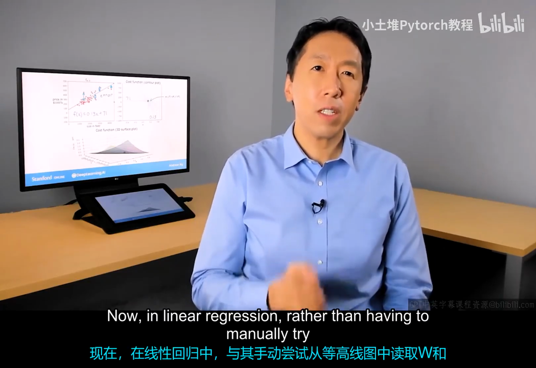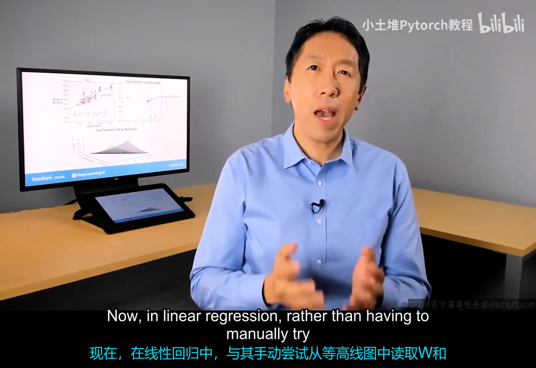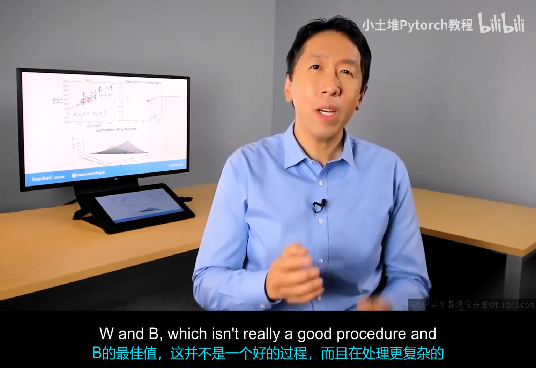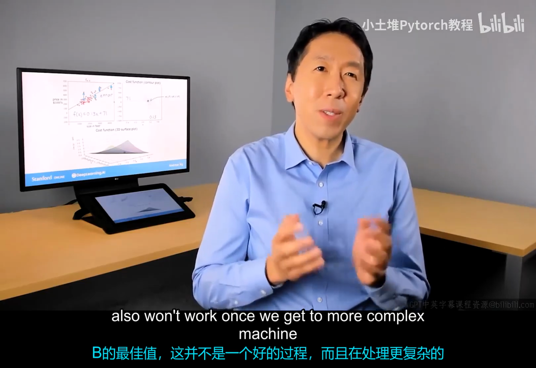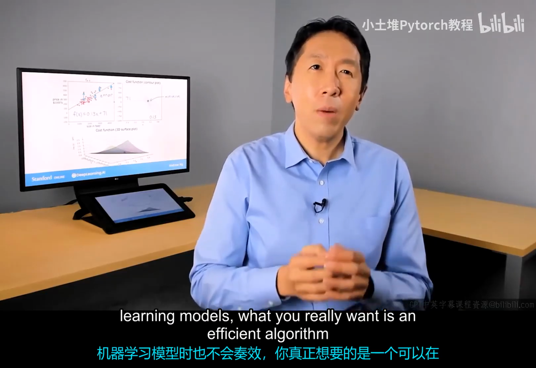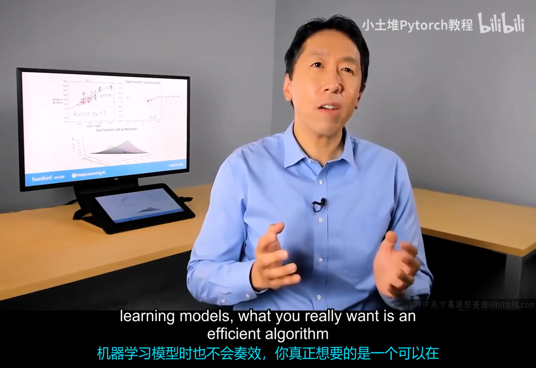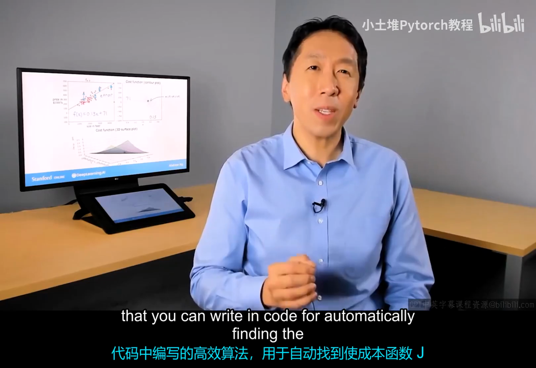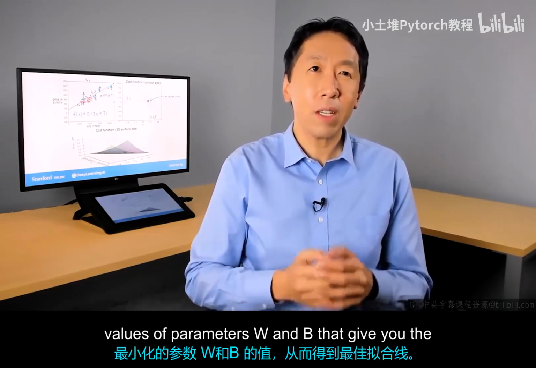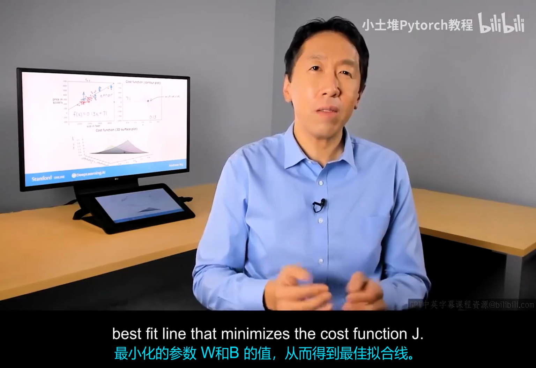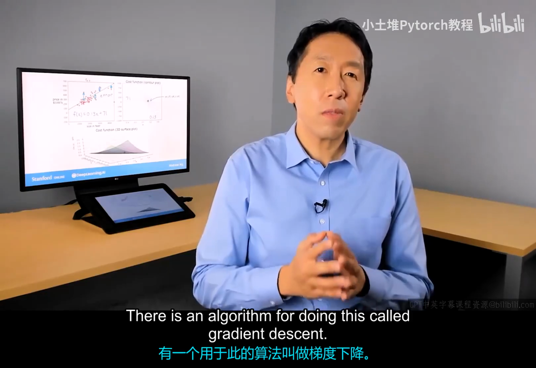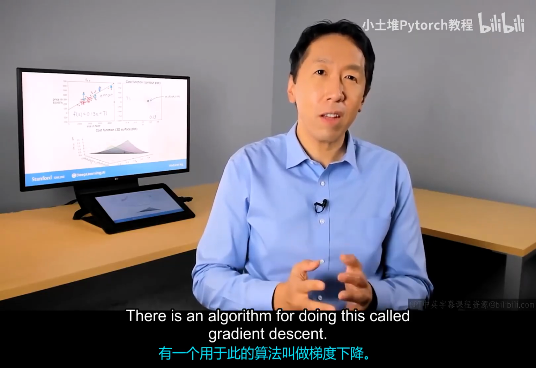Now, in linear regression, rather than having to manually try to read a contour plot for the best value for w and b, which isn't really a good procedure and also won't work once we get to more complex machine learning models, what you really want is an efficient algorithm that you can write in code for automatically finding the values of parameters w and b that give you the best fit line that minimizes the cost function J. There is an algorithm for doing this called gradient descent.